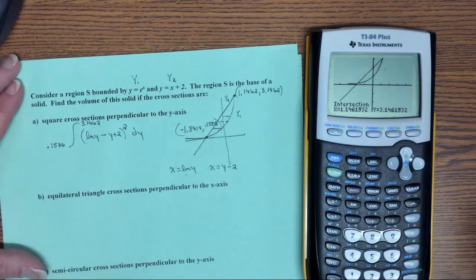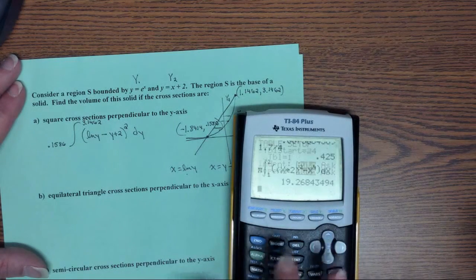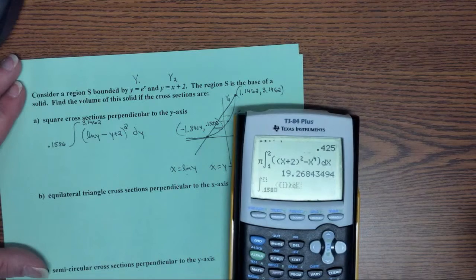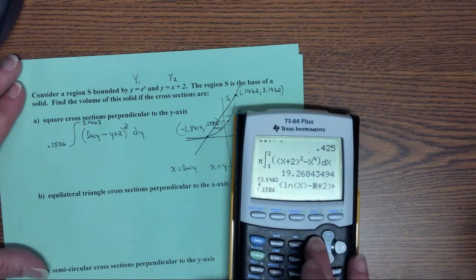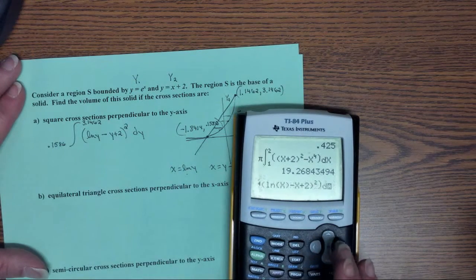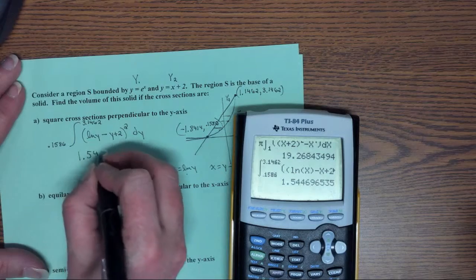Now in the calculator, which is where I'm going to put this, we're not going to put in y, we're just going to use x. Integral from 0.1586 to 3.1462 of natural log x, the calculator doesn't care, minus x plus 2. I should have had parentheses around all of that. So I need to insert parentheses, go down past the x plus 2 and put another parenthesis, squared, because it's the side squared. And it gives me 1.545.